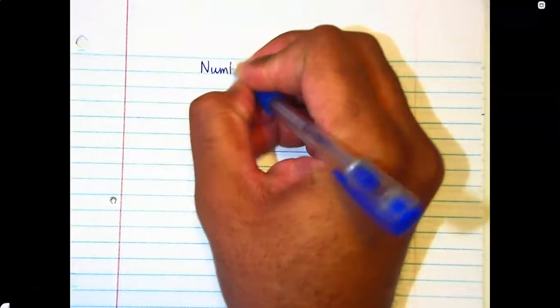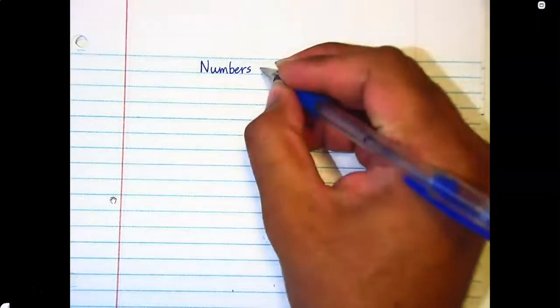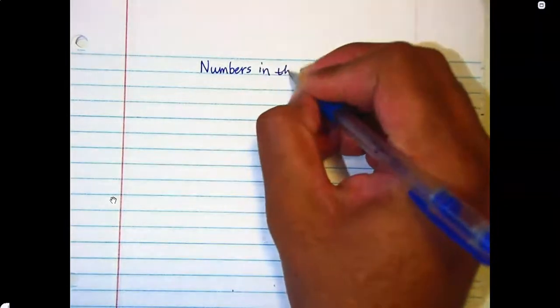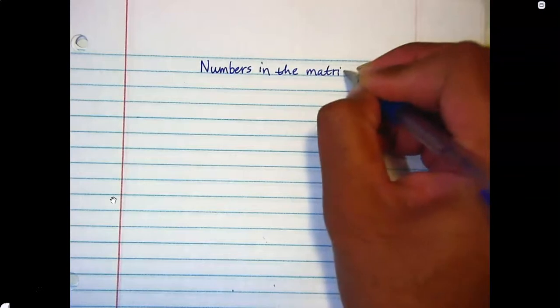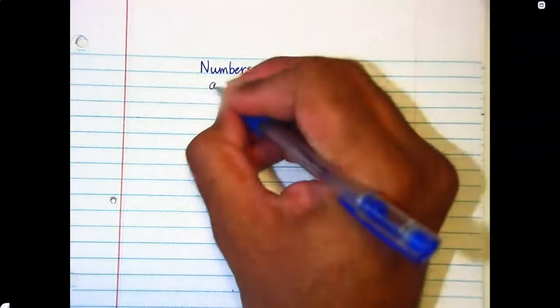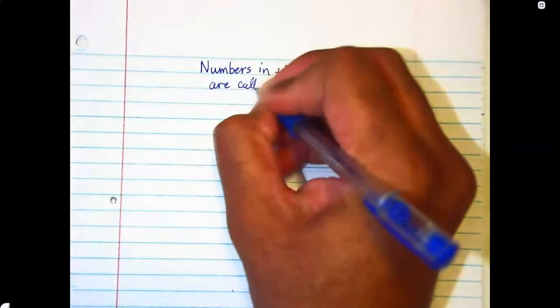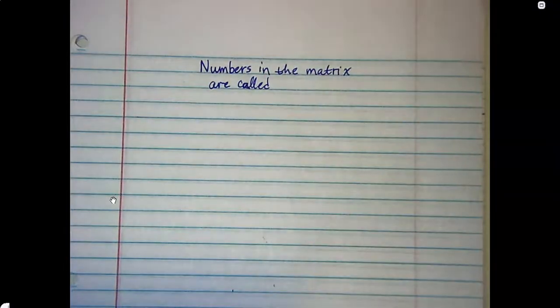Now we're going to throw in another vocabulary word here. And this one is going to be the definition first. I'm going to give you the actual word at the end. So the numbers or variables that are in a matrix are called elements.